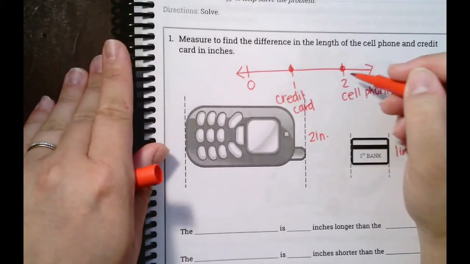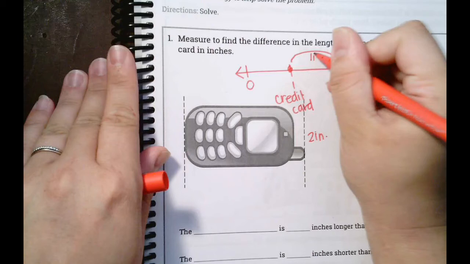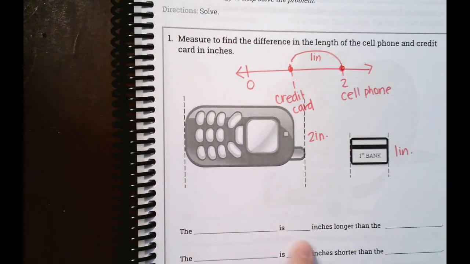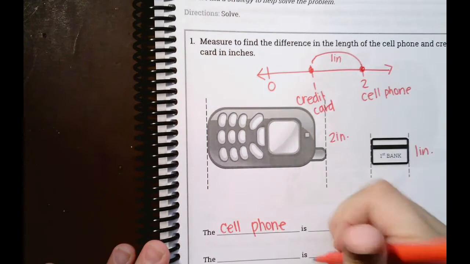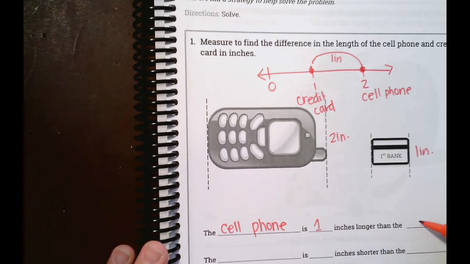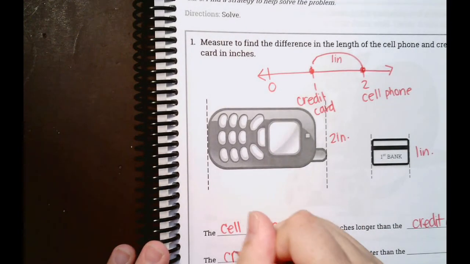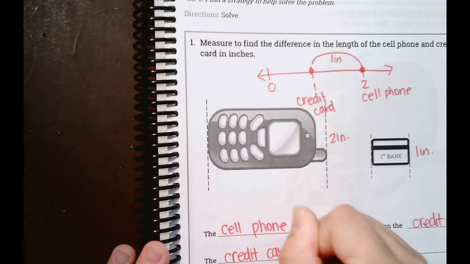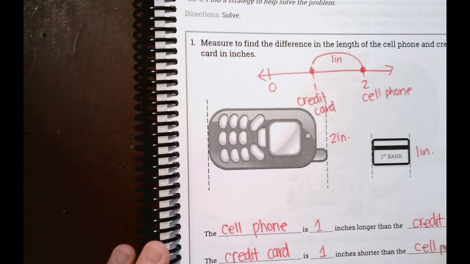Starting with the largest number, we're going to count backwards. So here's 1. The difference is 1 inch. Okay, the blank is blank inches longer than the blank. So which one is longer? The cell phone. Right, so cell phone is 1 inch longer than the credit card. So you know that this one is going to be the credit card is 1 inch shorter than the cell phone.